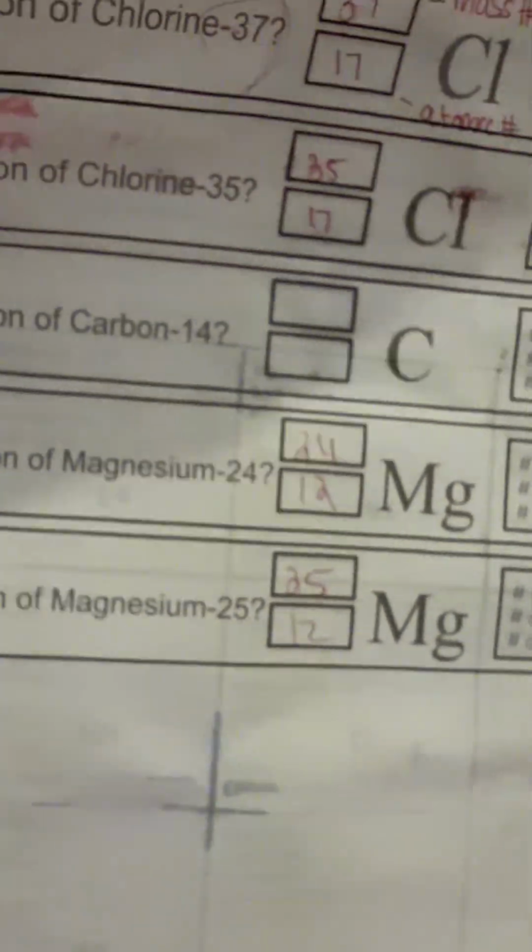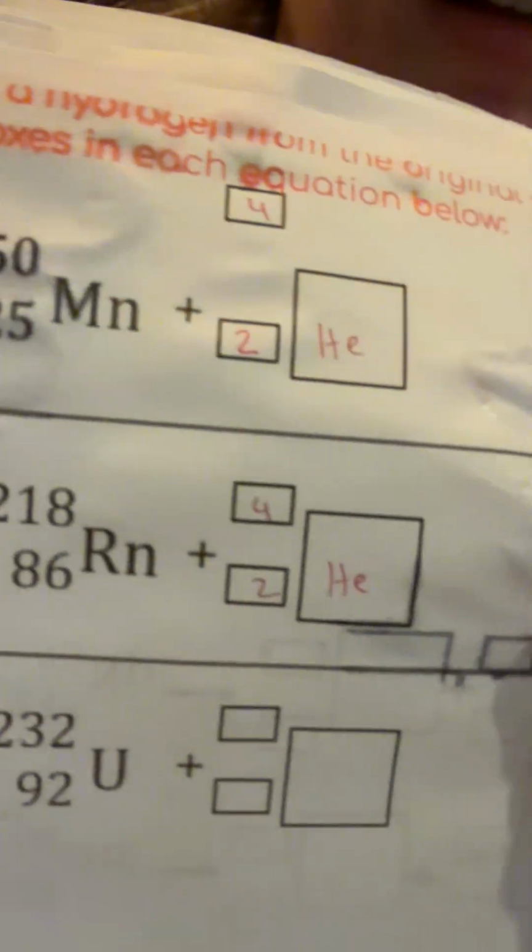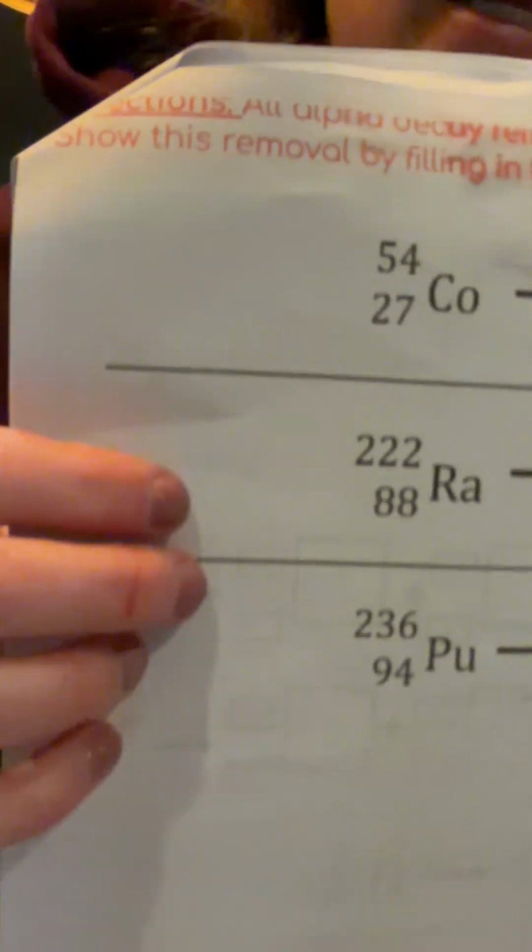We have practiced isotope notation. What I mean by isotope notation is what we just did together. We practiced isotope notation for a reason. Here is the reason: because we're going to scientifically represent alpha decay through similar notation.